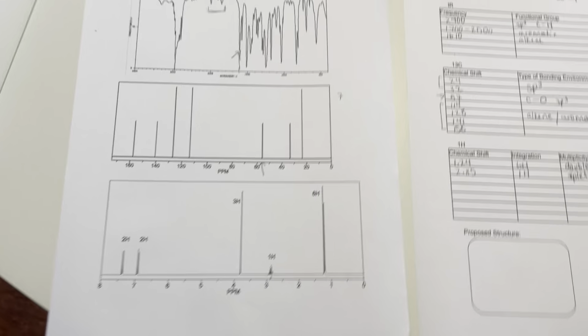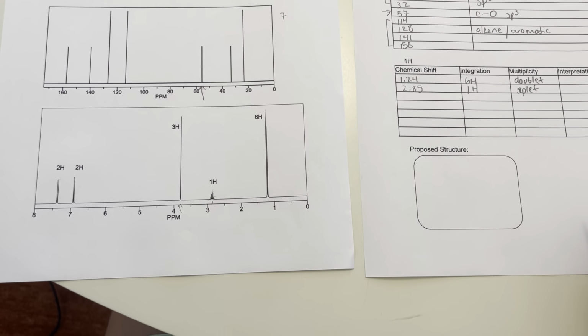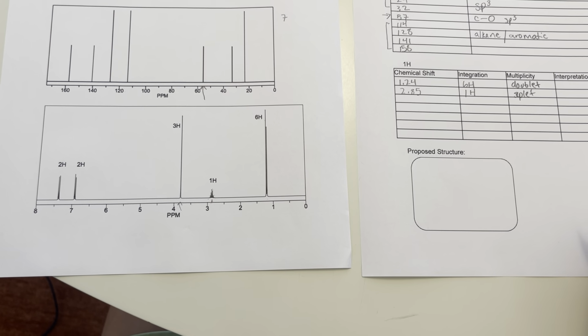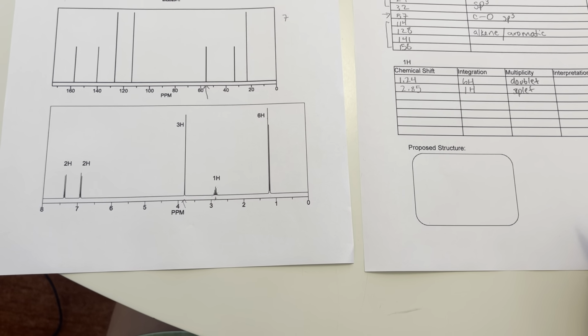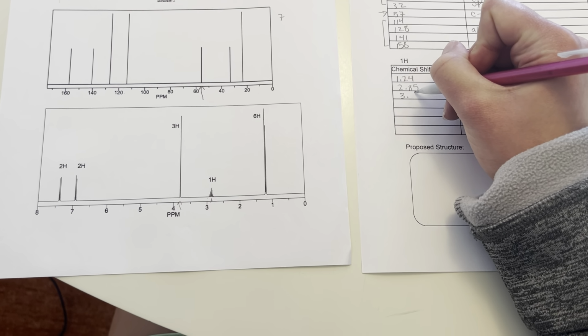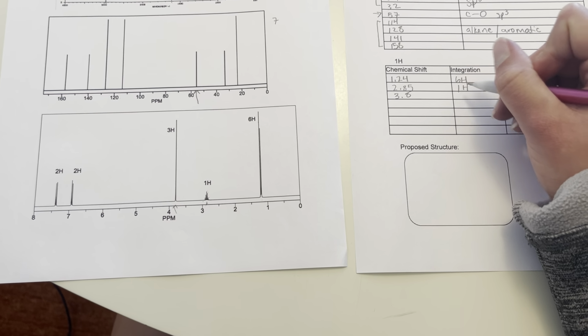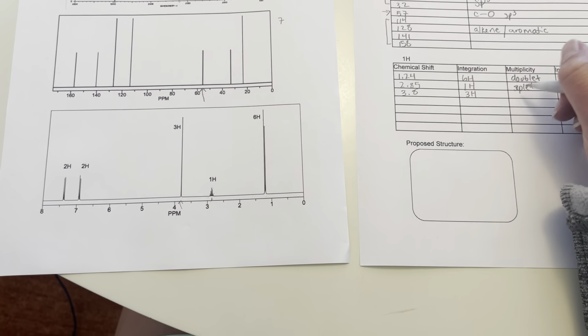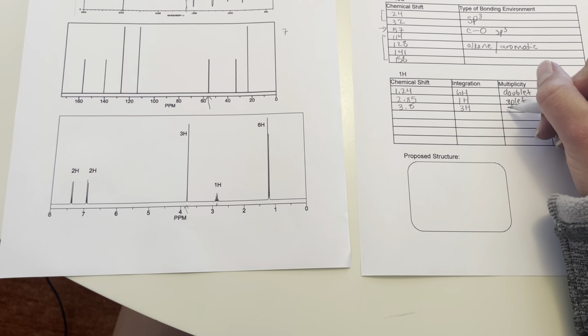And then the next one is like 3.8, let's call it, and it's 3H, and it's looking like a singlet.